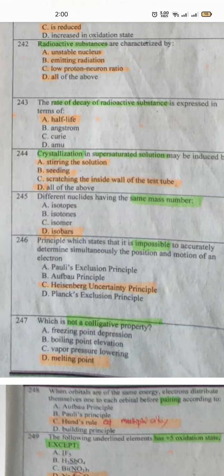Number 244, crystallization in supersaturated solution may be induced by stirring the solution, seeding, scratching the inside wall of the test tube.